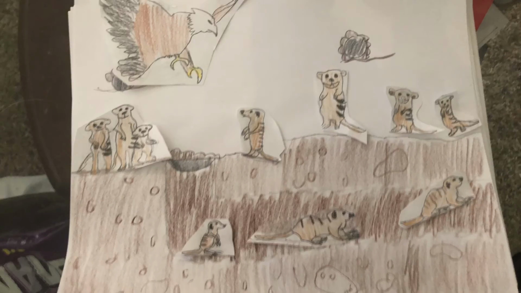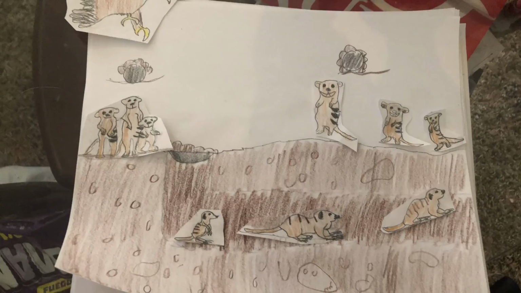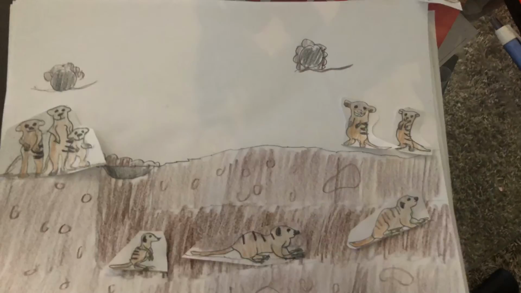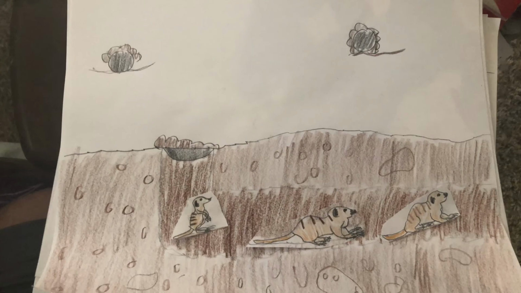Chapter 3: There is a struggle for existence. And oh no! What is this? It's an eagle! It swoops down and gets some of the meerkats that are living up above ground. This forces the meerkats that are above ground to start going into the holes and making their own holes to hide from the predators that are above ground.